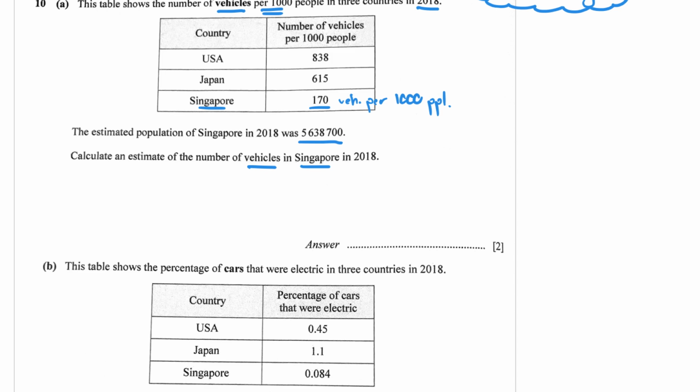So we just basically need to find out actually in the 5,638,700 people, how many 1,000 people blocks are there? Once we know that, we multiply it to 170, we will have an estimate of the number of vehicles.